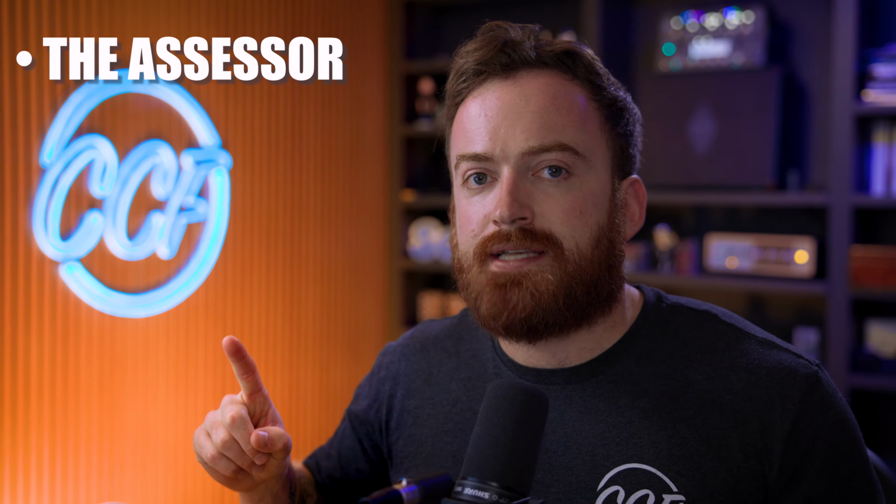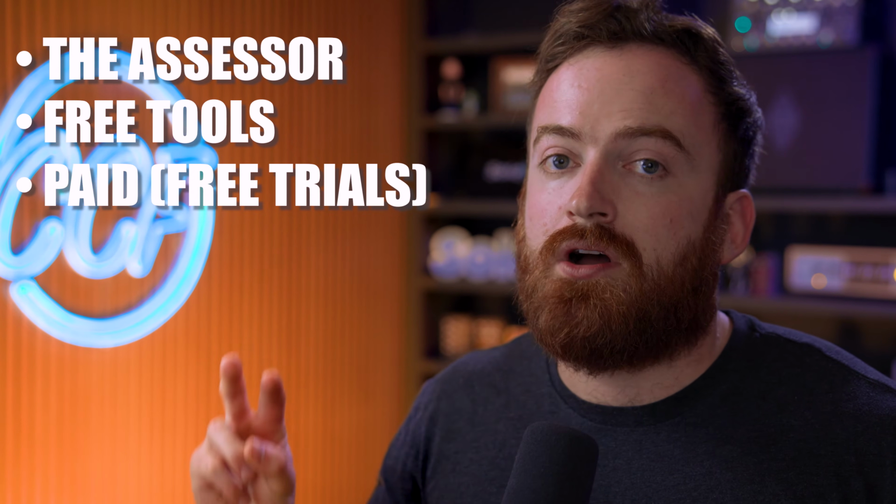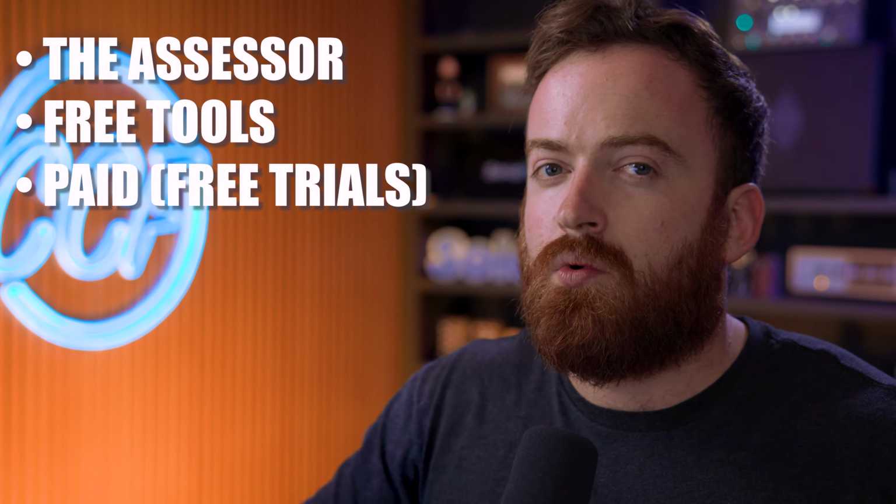Now, if your assessor doesn't work, or if you're also interested in finding phone numbers, we're going to get to that now. First thing we hit was the Assessor. Next, we're going to do free tools. After that, we're going to do paid tools that offer free trials. And then we're going to do more pay per search if you're really trying to find contact info for one specific individual. To keep things simple, we're going to use that same property address for the rest of our examples.